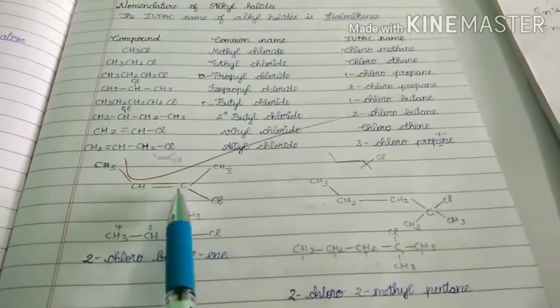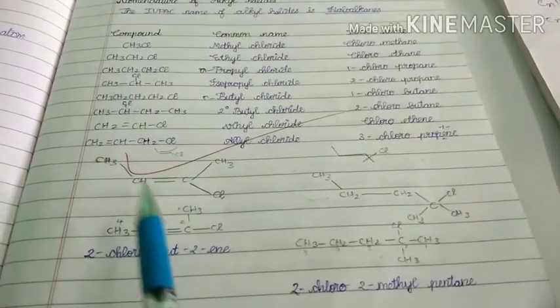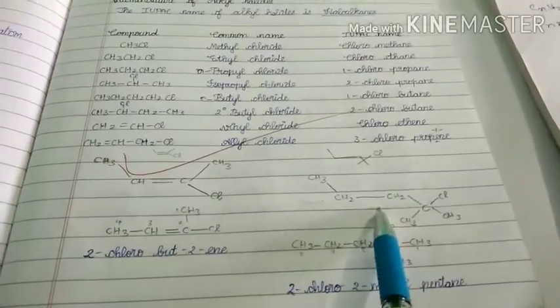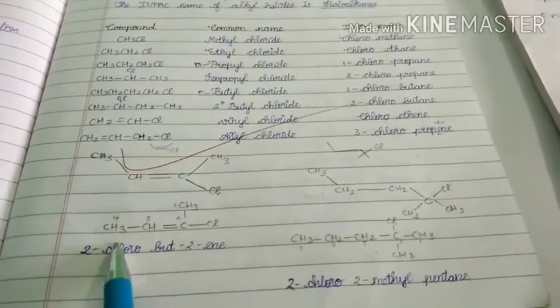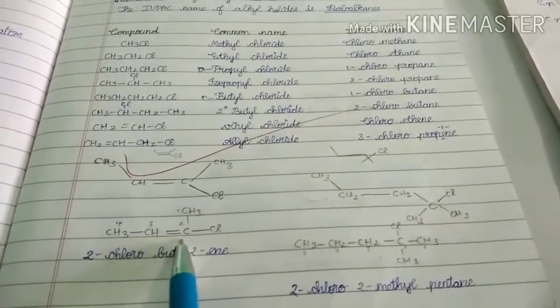This type of compound will be given, and then you have to write the IUPAC name. What do we have to do? Whenever they give this type of structure, first we have to write it in a straight manner. See, CH3CH means first we have to write it in straight line format.